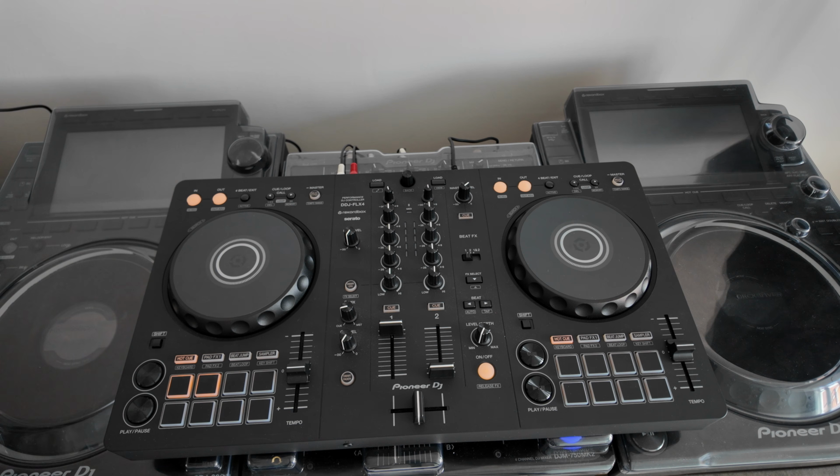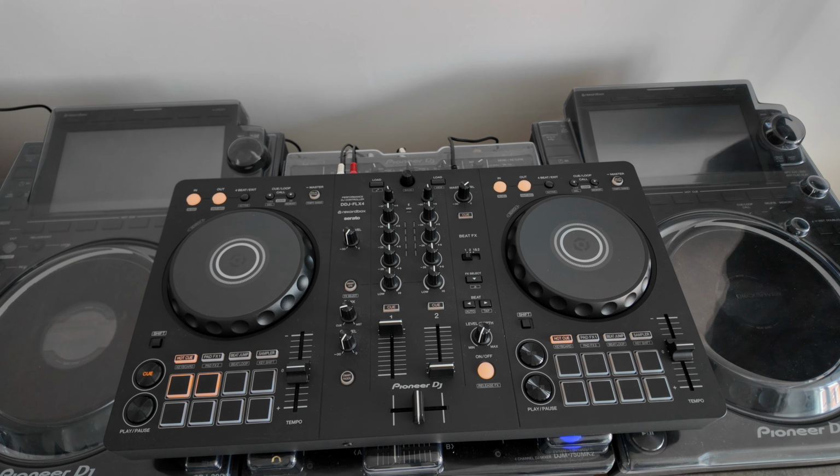So it behaves a lot more like a standard cue versus just like a hot cue, so to speak. If you hold down the hot cue, it will play for as long as you've got the button depressed, and then as soon as you release it, it will just pause the track once again.